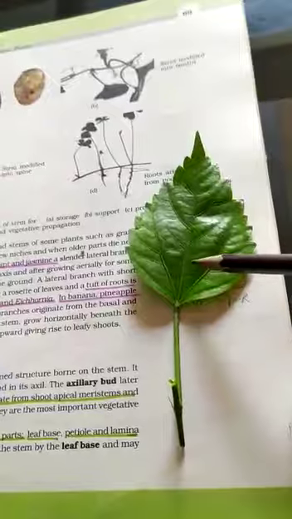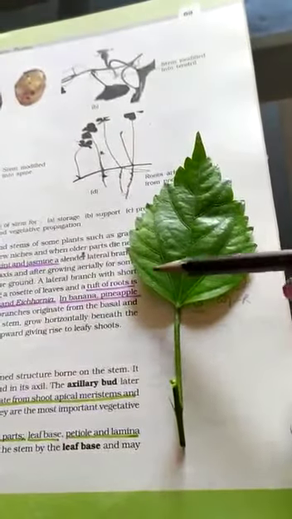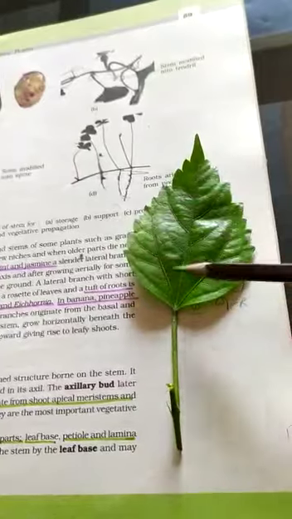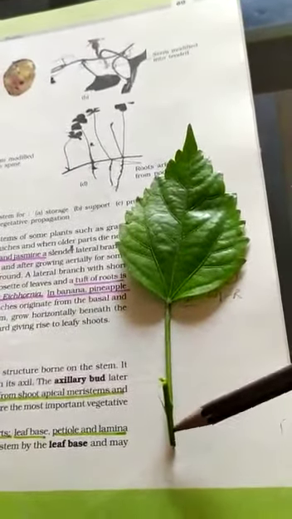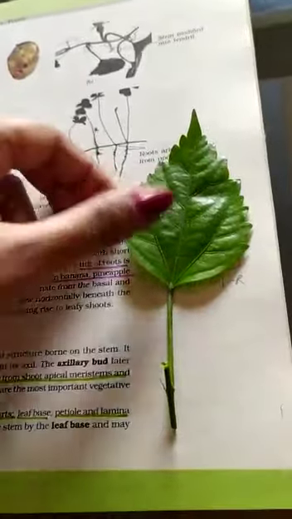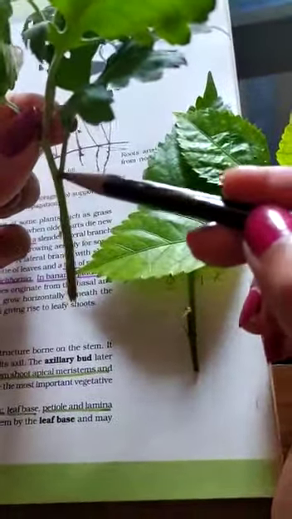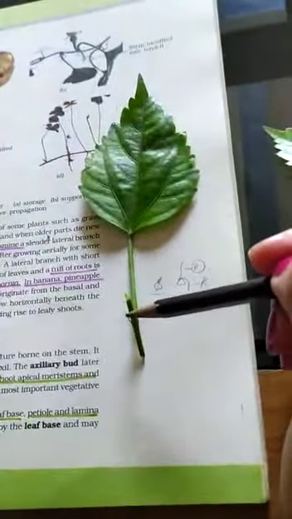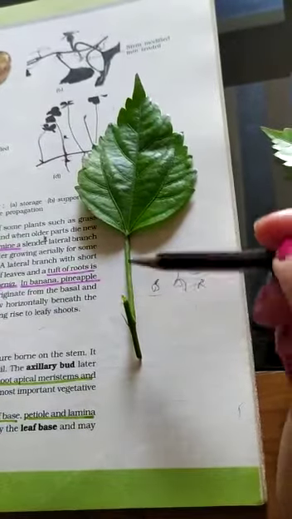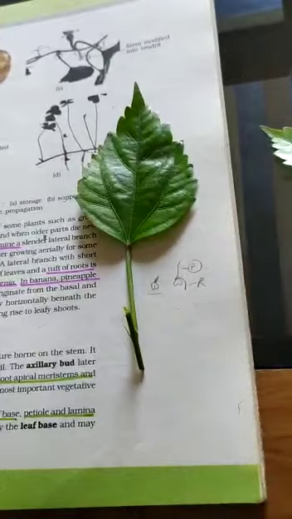Now we will move to the next structure, the leaf. Leaf is generally a flattened structure borne on the stem. It develops at the node and bears a bud in its axil. So you have seen previously that the leaf arises from the nodal region. The axillary buds later develop into branches.